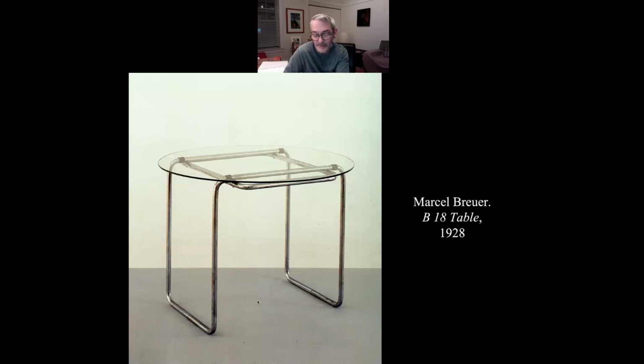Marcel Breuer made a comment once about using this steel tube to create the structure, and not covering it with anything, just letting the steel be the material.